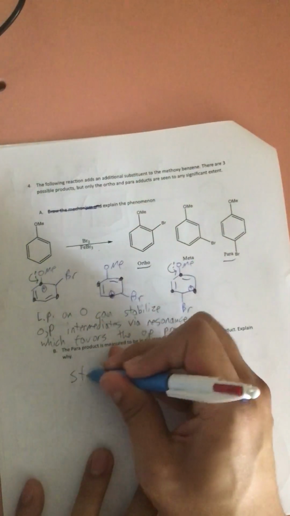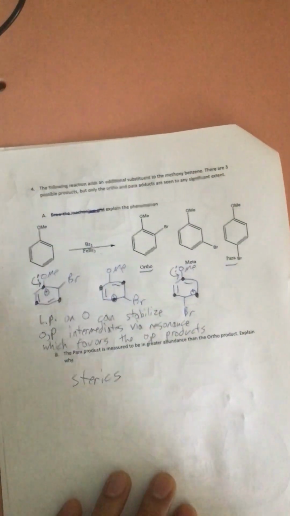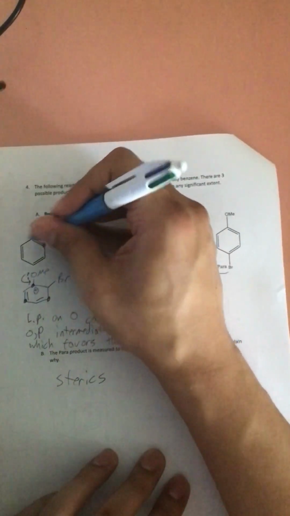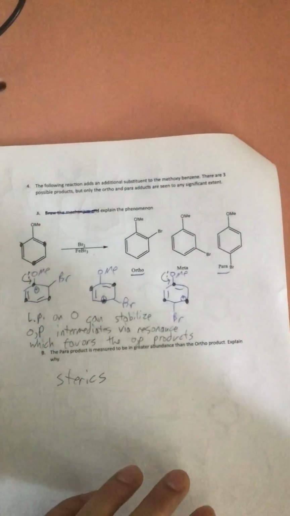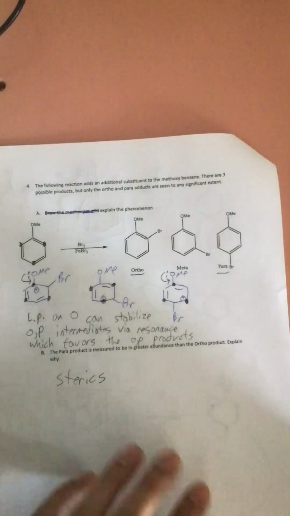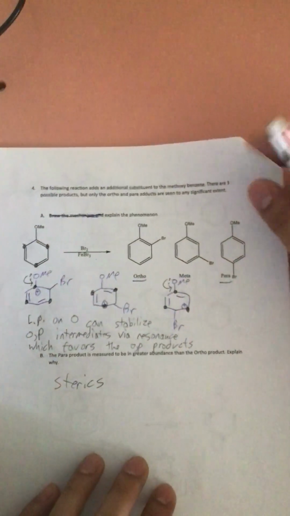So that's the reason why the para product is greater in abundance than the ortho product. Explain why. Sterics. It's really just as simple as that. Remember, there are 2 ortho positions and only 1 para position. You would think statistically you would get twice as many orthos as para, unless there is some directing effect. And the thing that's controlling it is sterics in this case.